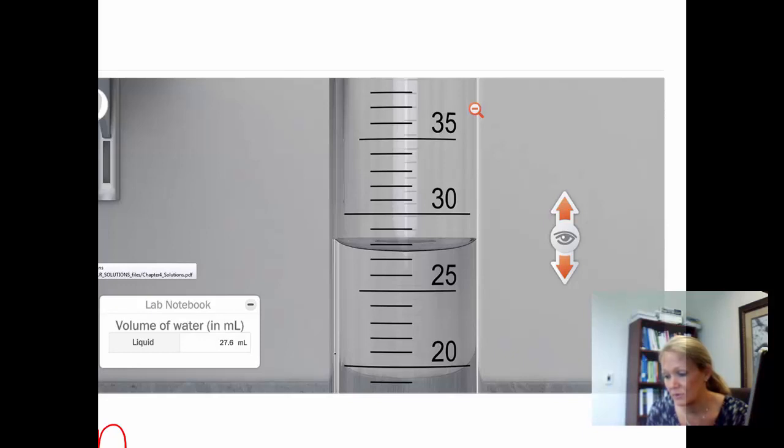Your estimated digit is now determining how far you think it is between those two tick marks. I put that I thought it was 27.6, a little over halfway between those two marks. You might put 27.5, 27.7.